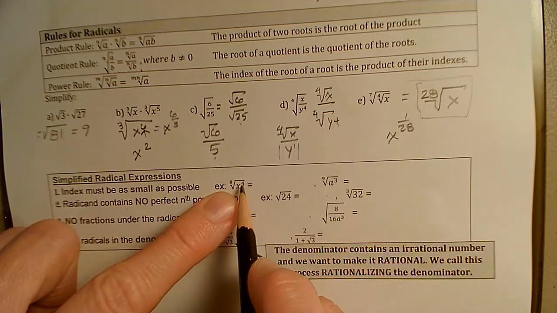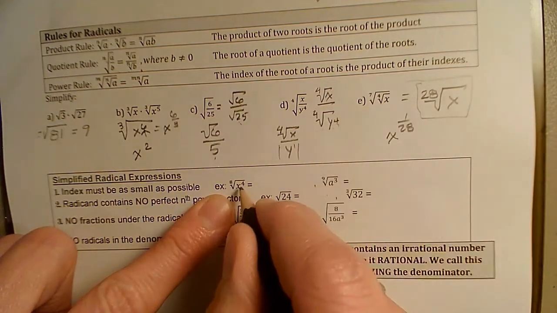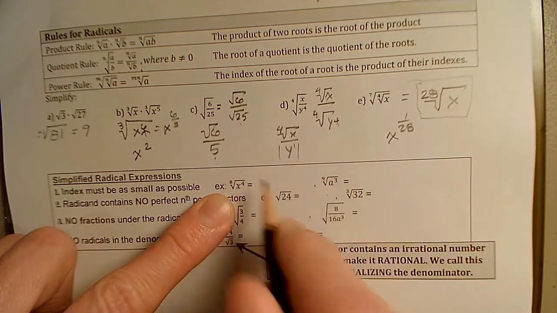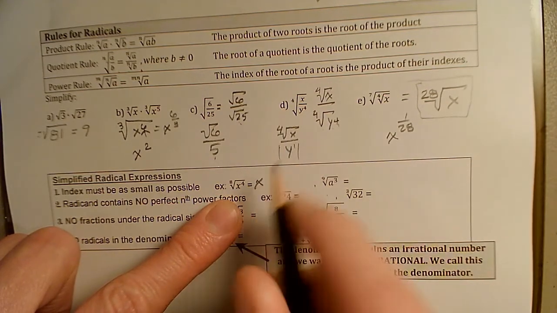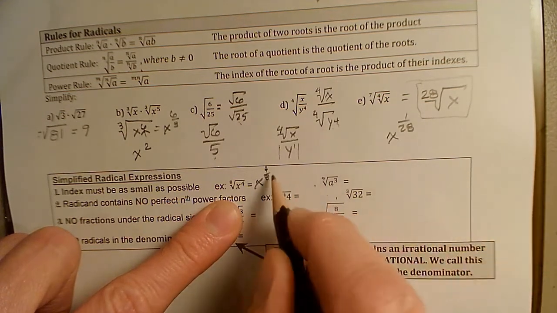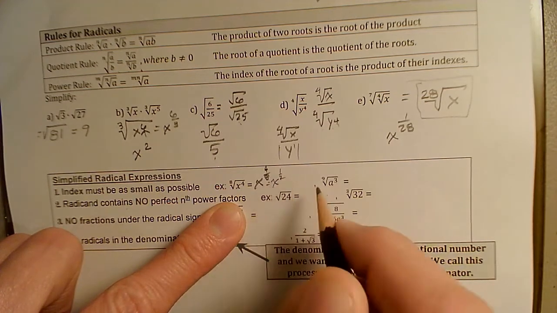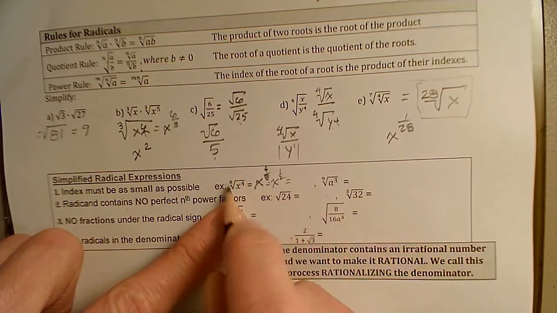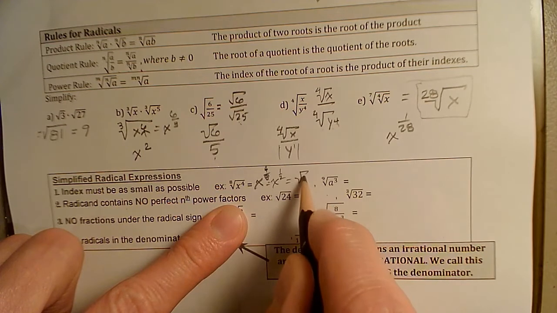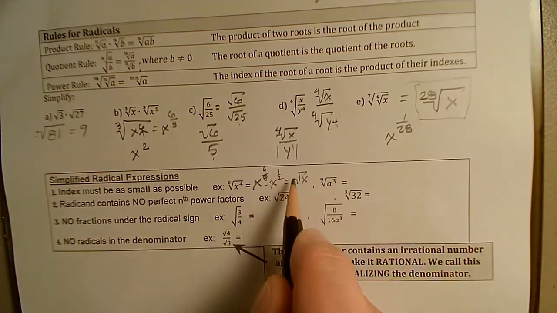Here we have 4, it's smaller than 8, so I can't pull any out. However, I can make this index smaller. So think about writing it as x to the 4 over 8, and that could just be equal to x to the 1/2. And so really we would take this and write it as the square root of x. So I've made the index from an 8 down to a 2.